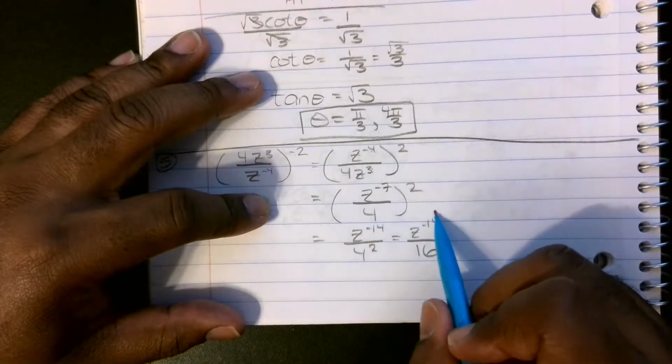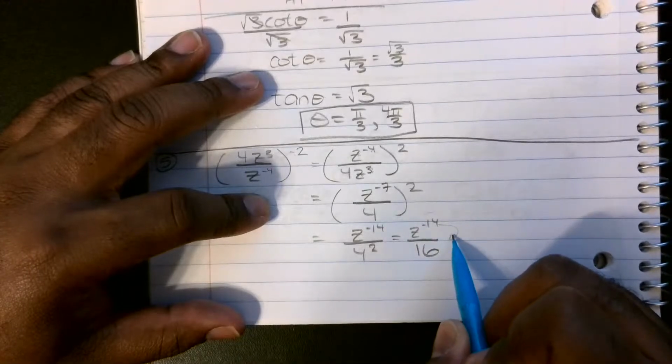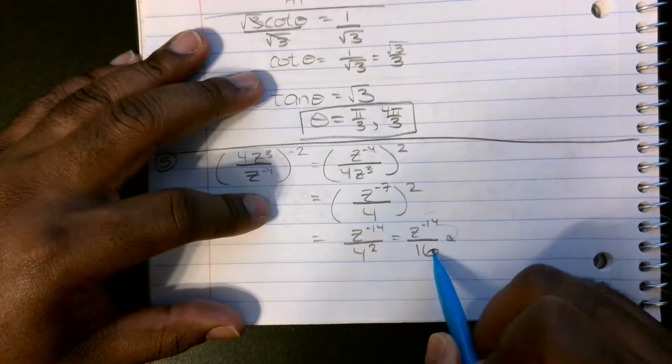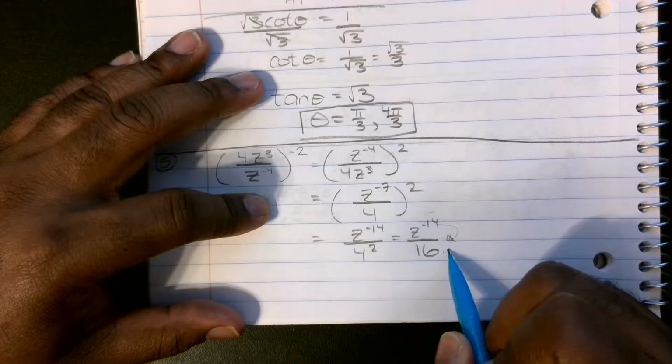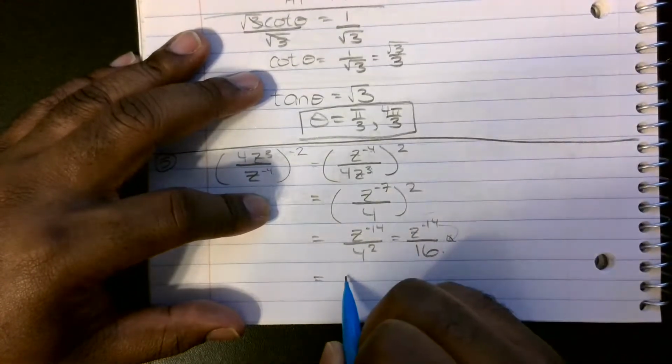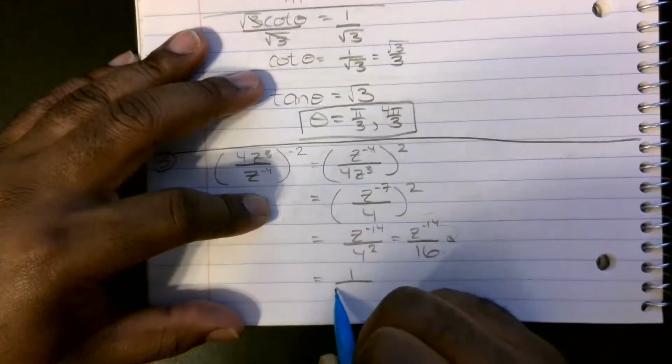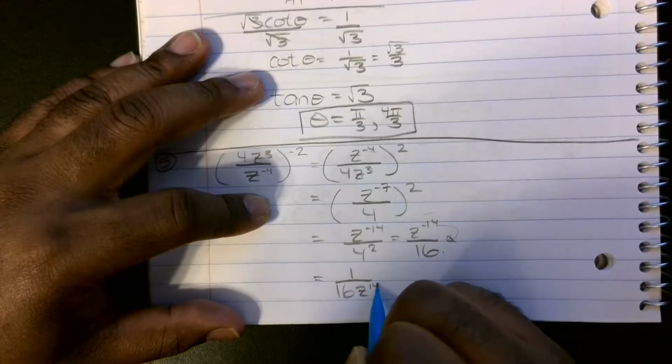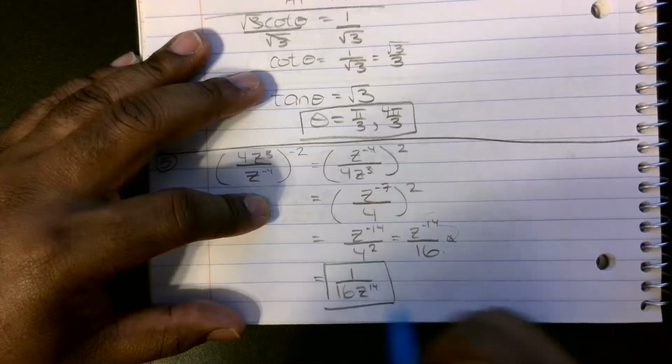And then because I have a negative exponent, I move it to the bottom. If it's on the top, I move it to the bottom. If it's on the bottom, I move it to the top. So that becomes 1 over 16z to the 14th. And that's my answer.